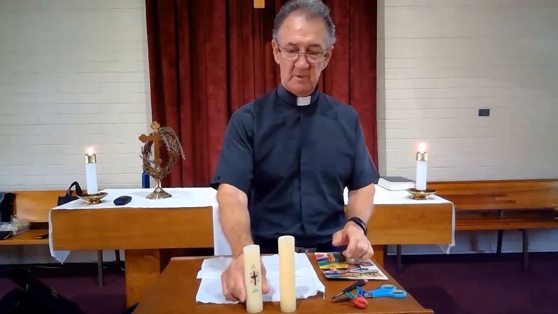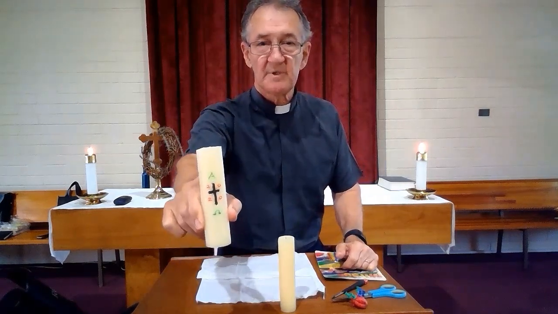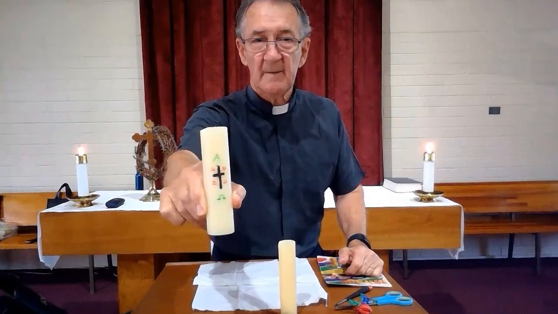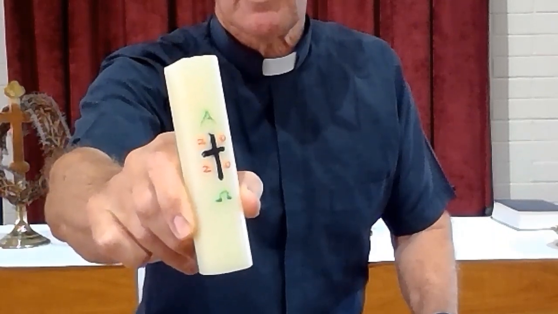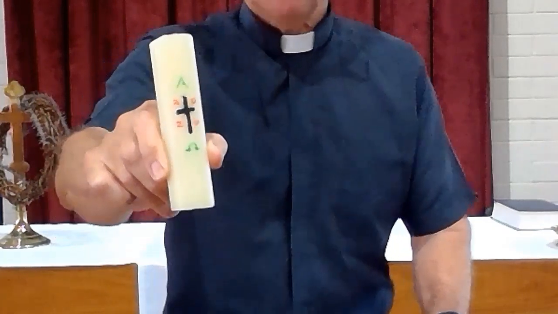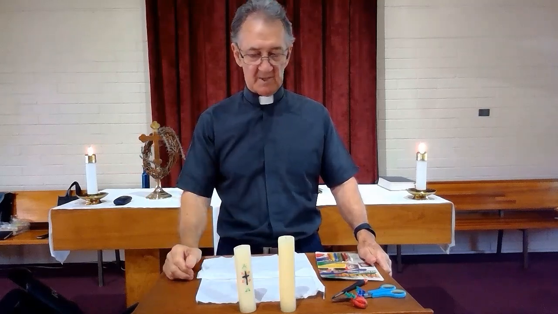So you'll see when we look at this candle, we'll do a little bit of a close-up, that it has on it a cross, and some dates, 2020, and on the top of the cross is the Alpha, and at the bottom the Omega. So that's all symbolic. The Alpha and the Omega, meaning Jesus Christ, the beginning and the end. He's the Lord of all time. So we'll be looking at those symbols as we make the paschal candle.